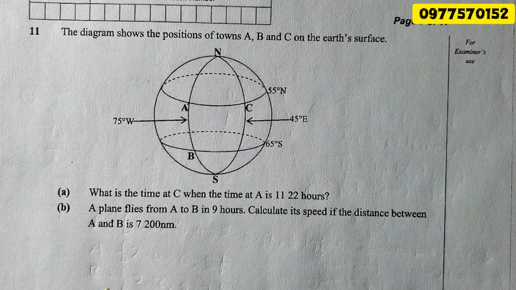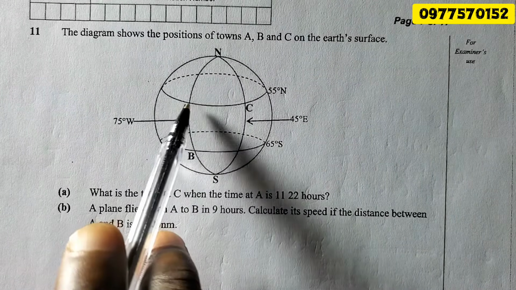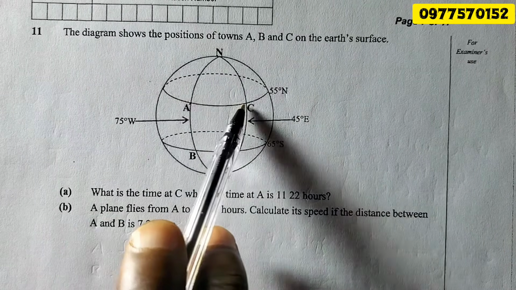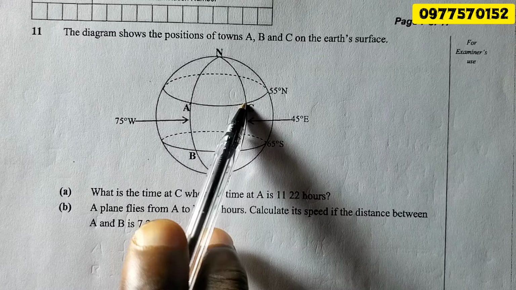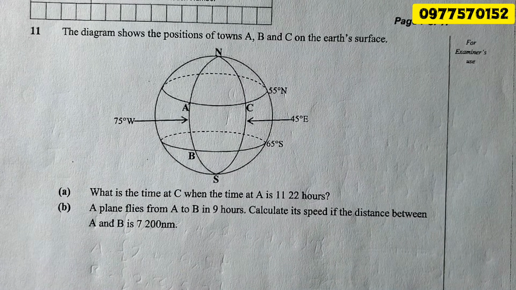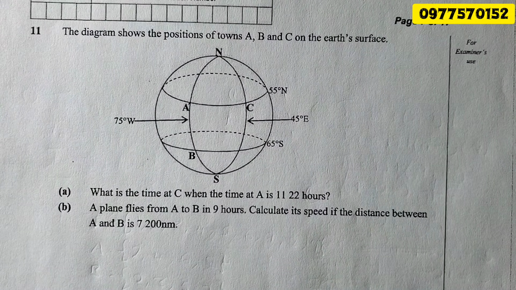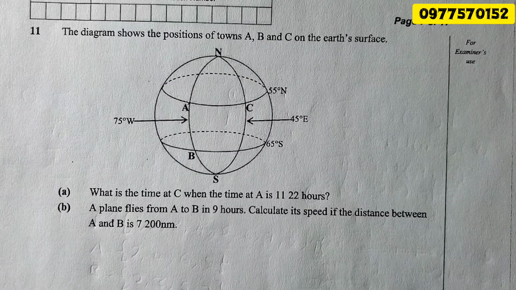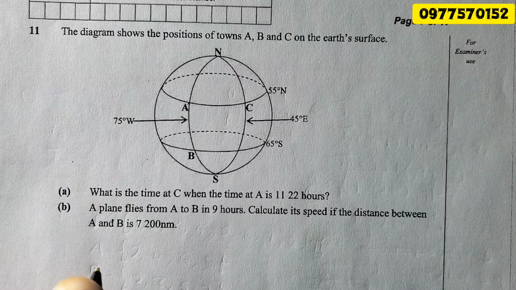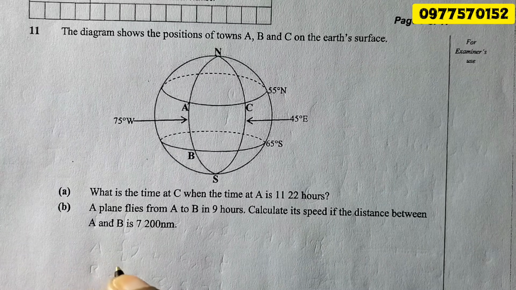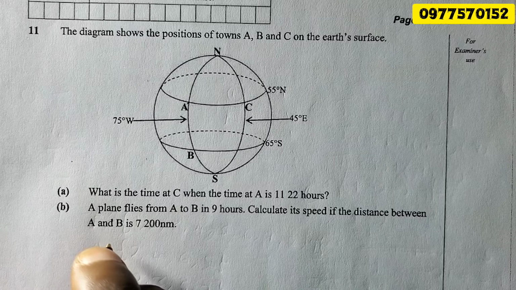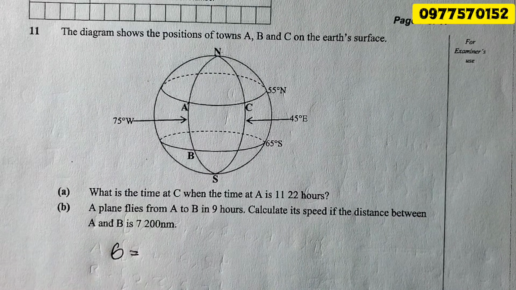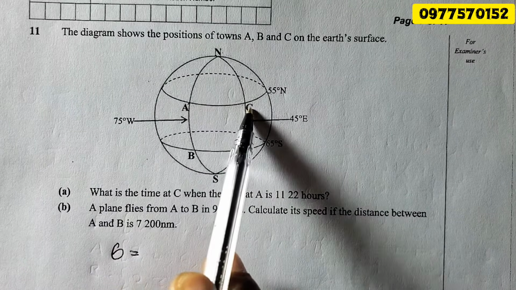Check. We need to find the actual time at C, given that the time at A is 11:22. Now, to find the actual time at C, we need to find the time difference. Okay, the time difference. Now, first, to find the time difference, we need to find the difference in longitude between the two towns.